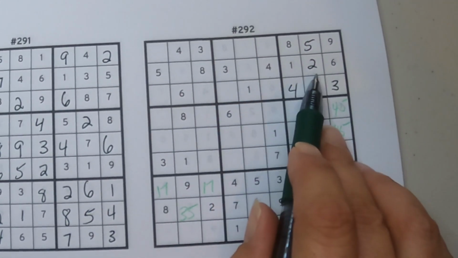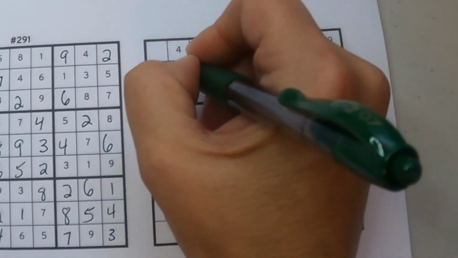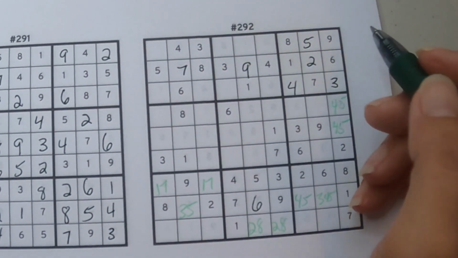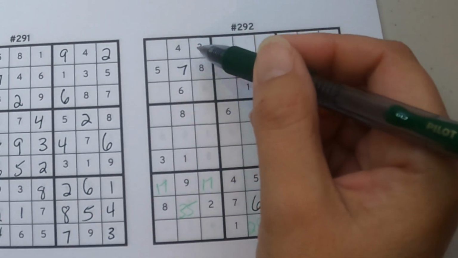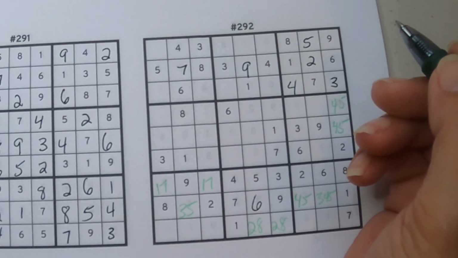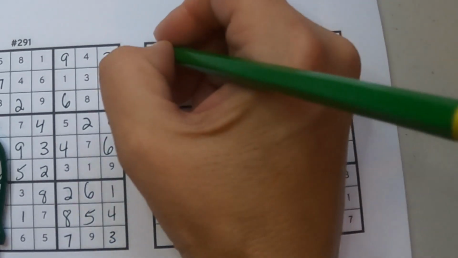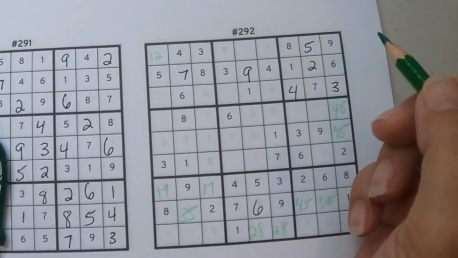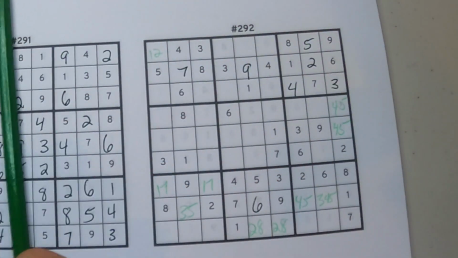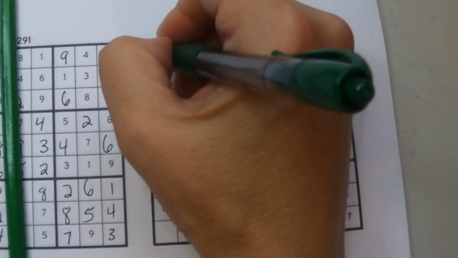For this row now, we're missing 7 and 9. We've got a 9 here, so 7, 9. For this box now, we're missing 1, 2, and 9. We've got a 9 here, so 1, 2. 1 and 2 here. Means this is our 9, 2, 1.